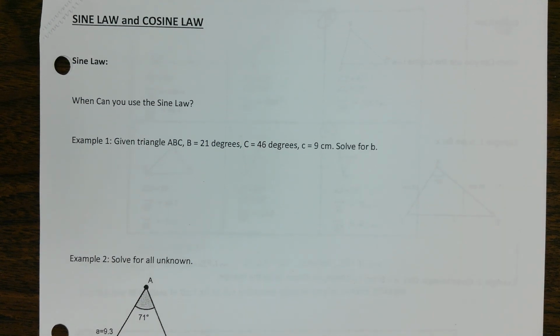Okay, so let's get started. Sine law, cosine law. This is basically what you need to know for this next chapter test. Sine law, cosine law. If you can do it, you've passed the tests already.